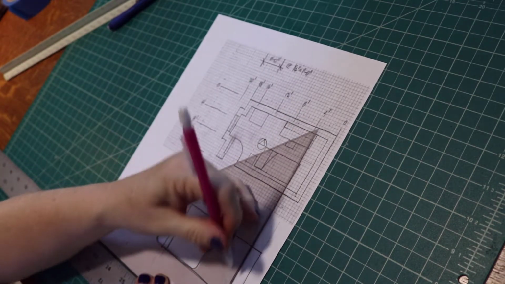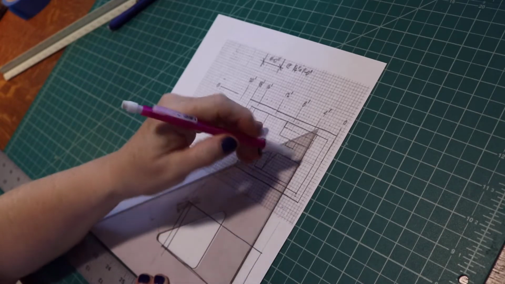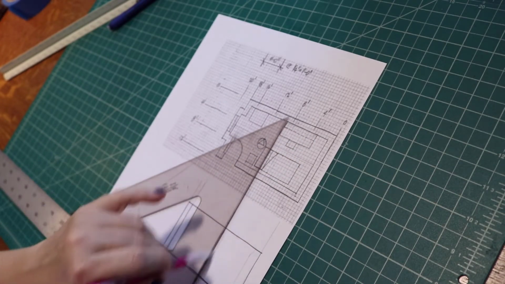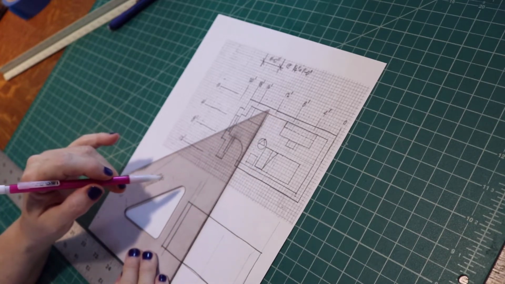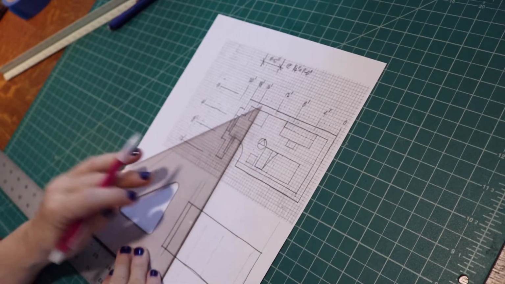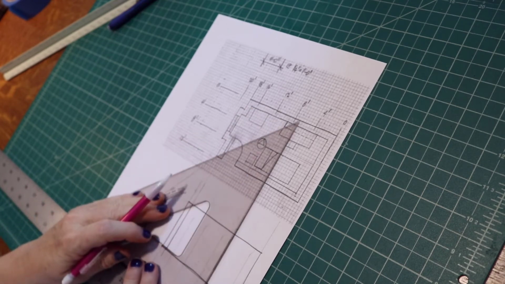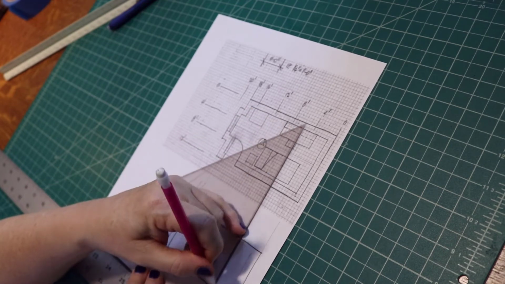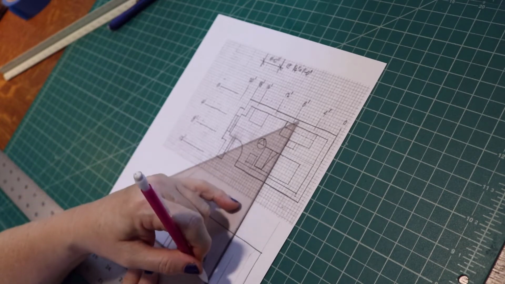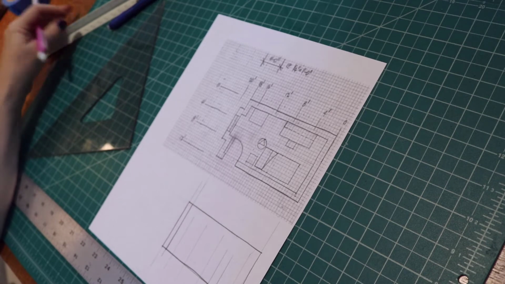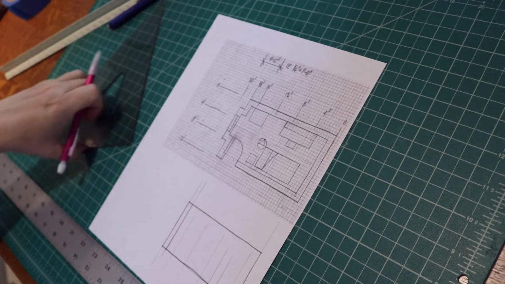Now I'll bring down the desk. And I'll bring down the dresser. And I'll bring down this chair. Measure up the heights that you want everything to be.